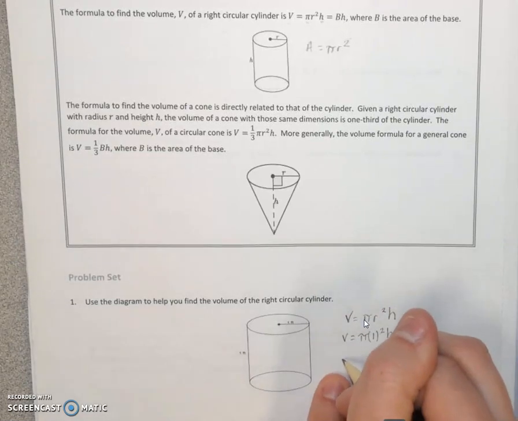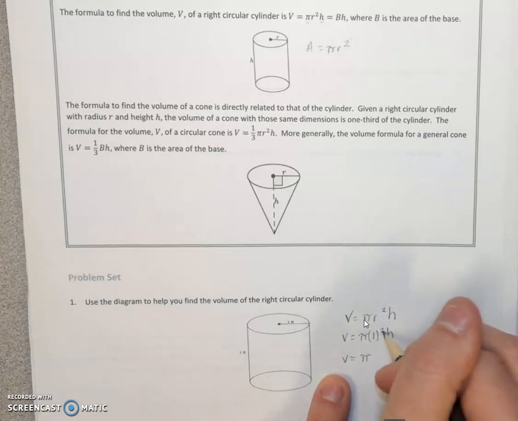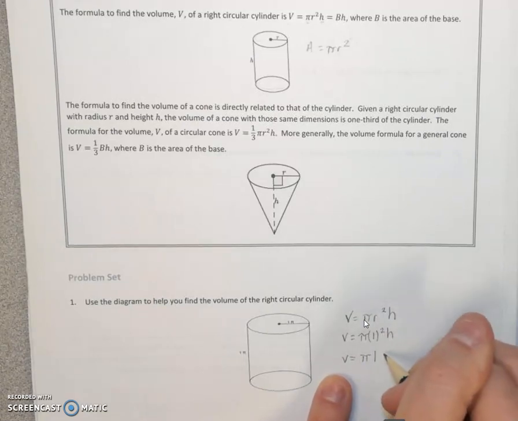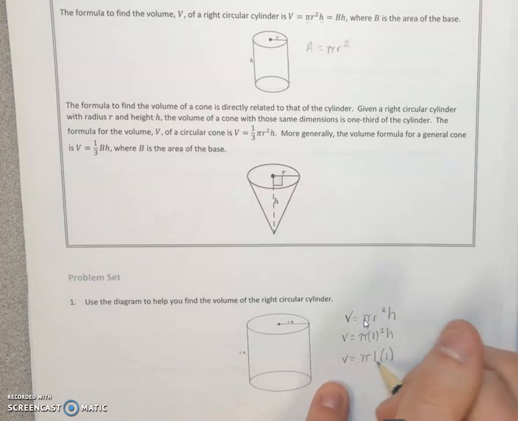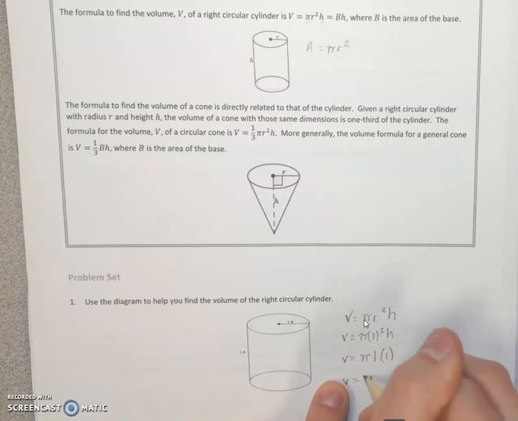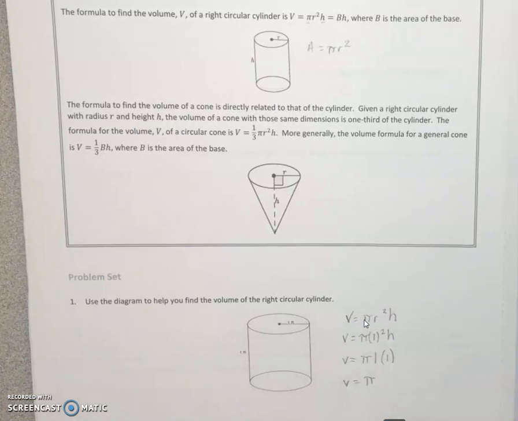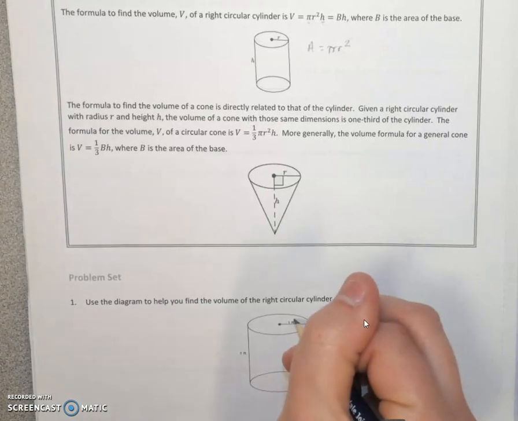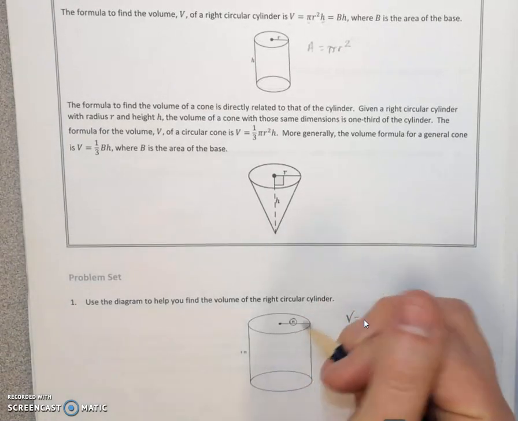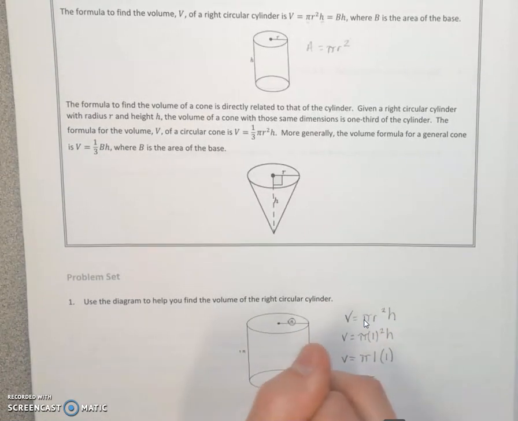So then I end up with V equals pi. 1 times 1 is just 1, and then times 1, which is my height. Well, 1 times 1 is 1. So I actually end up with V equals pi, which is an interesting one. So the volume of the right circular cylinder is pi, we know it's feet cubed. So I'm going to write a sentence here.